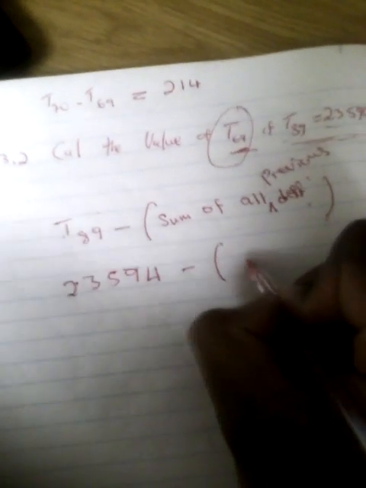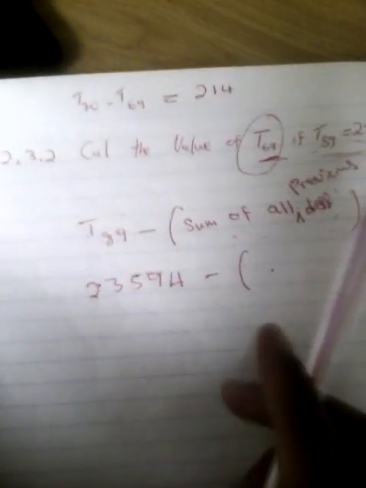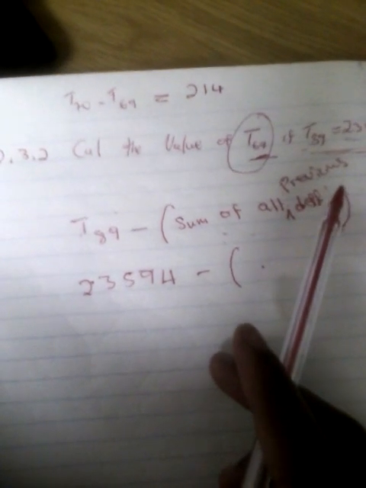So the 89th term is 23,594 minus the sum. You know that the first difference in a quadratic sequence is an arithmetic progression.